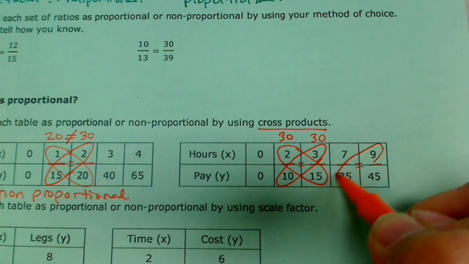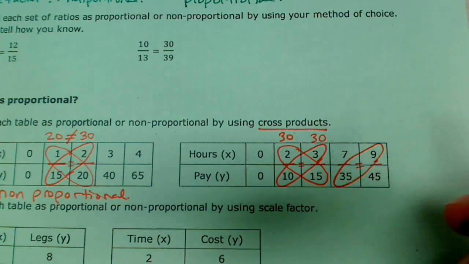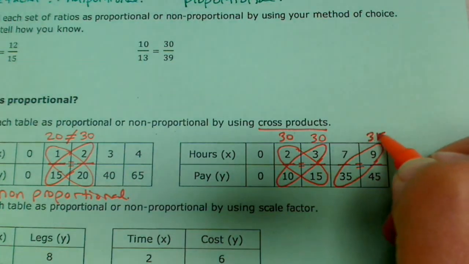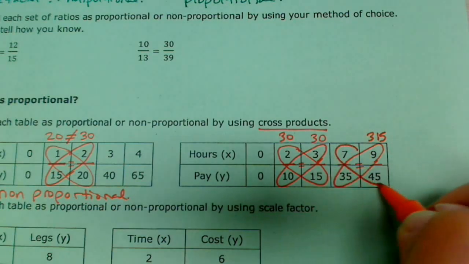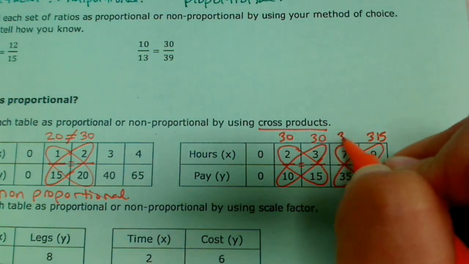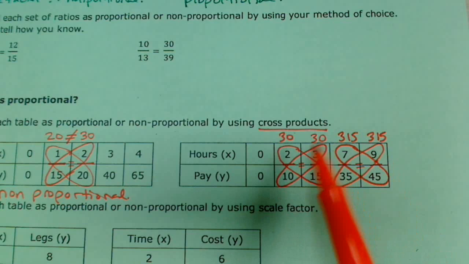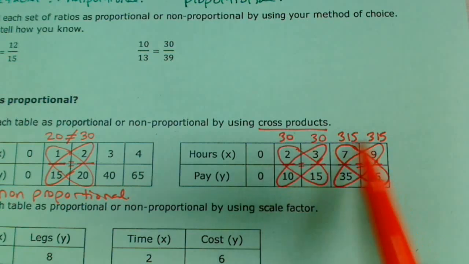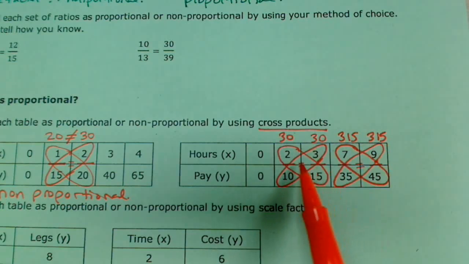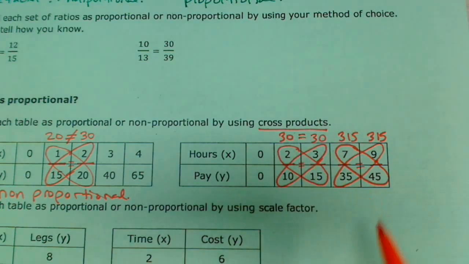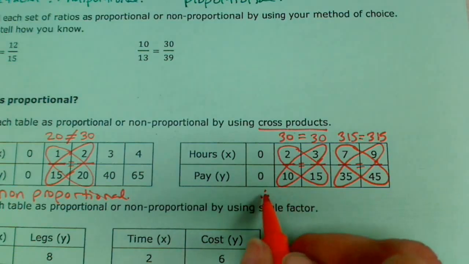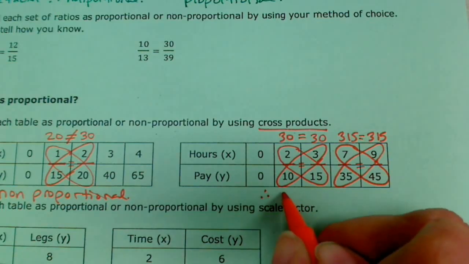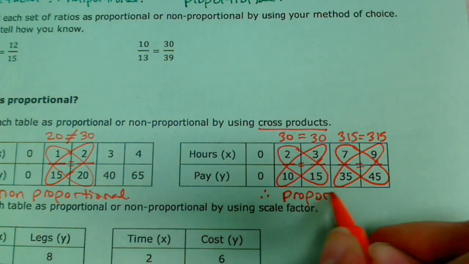Let's do 9 times 35, which is 315, and 45 times 7, which is also 315. Now notice, 30 and 315 are not equal, but when I did one set of ratios, these two numbers equal each other, and these two numbers equal each other. Therefore, this symbol means therefore, this table is proportional.